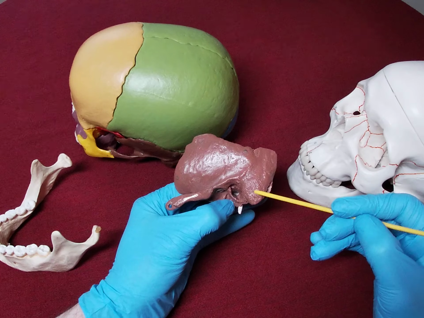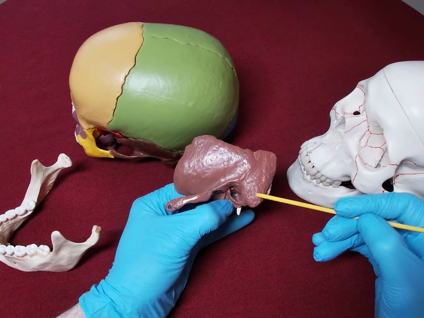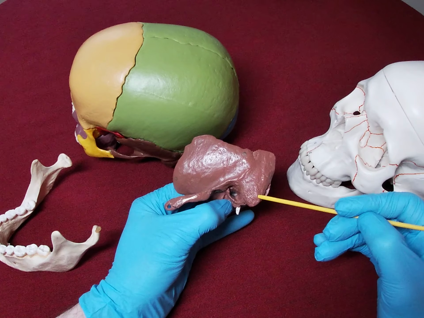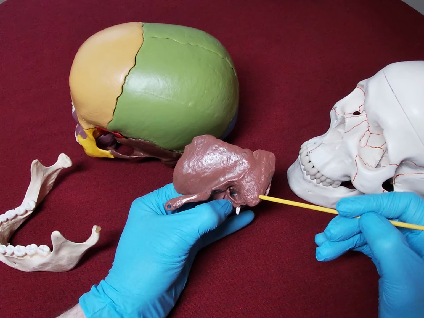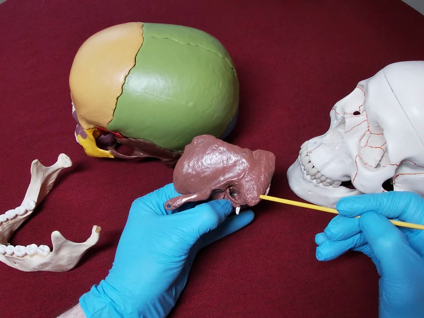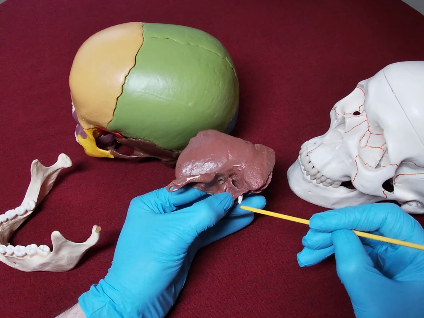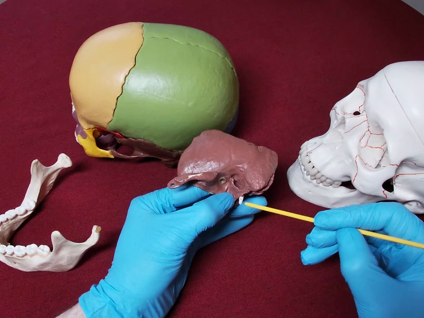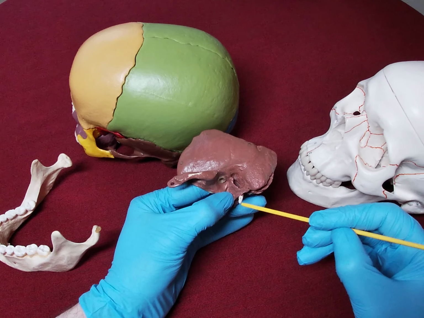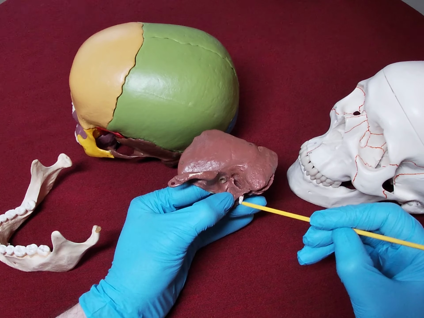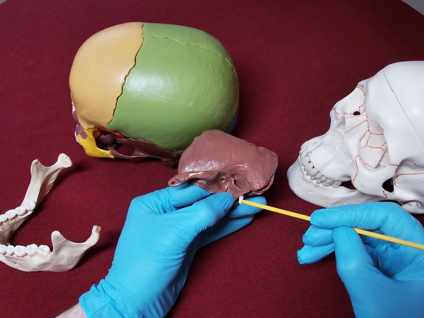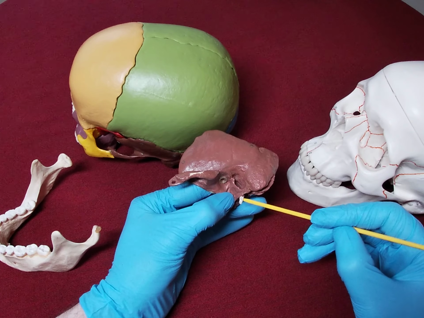Okay, so posterior to the external acoustic meatus is the mastoid process. The mastoid process is responsible for the hard bump behind your ear. Inferior to the external acoustic meatus is the styloid process. The root word in styloid is stylus. Stylus means writing utensil, like a pen. This process is shaped like a pen. A muscle that helps you swallow attaches here.